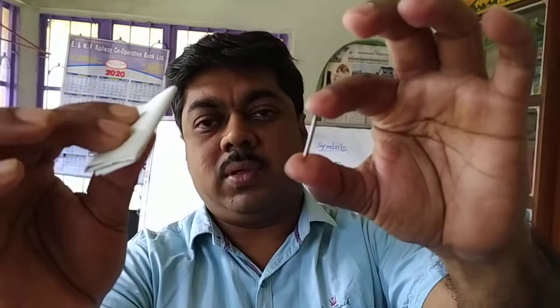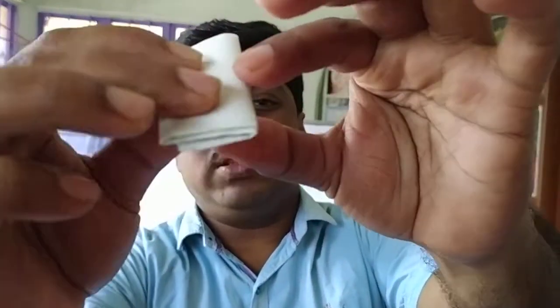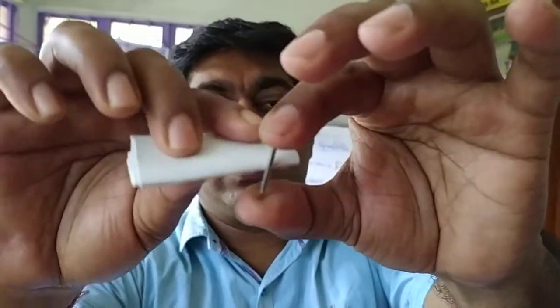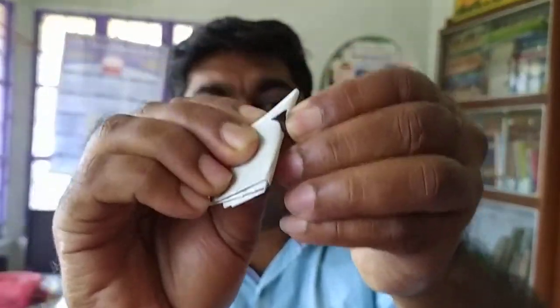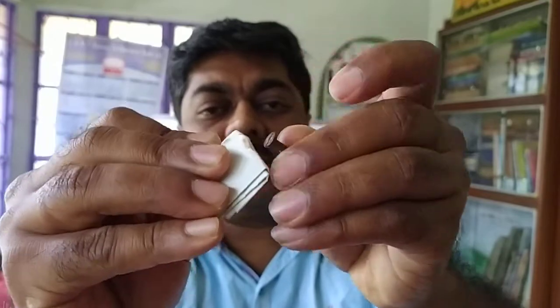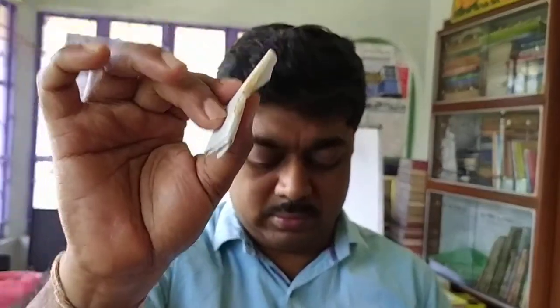If I rub a white paper on this shining iron surface, I will not get any layer coming out of it. But if I use this iron nail and rub it on its surface, you can see, dear children, that there is a reddish brown layer appearing on this white page which was not there before. So this layer is nothing but rust on this iron.